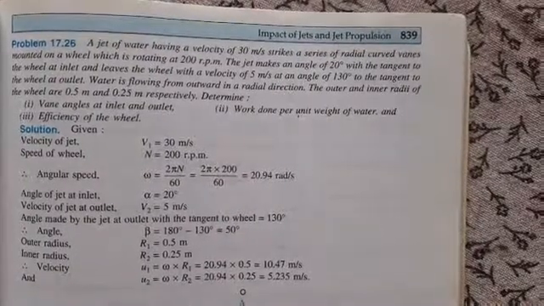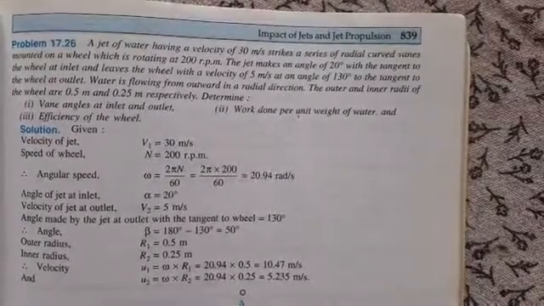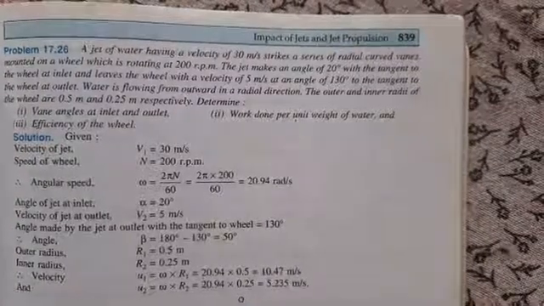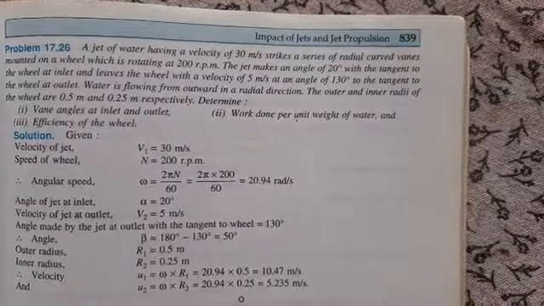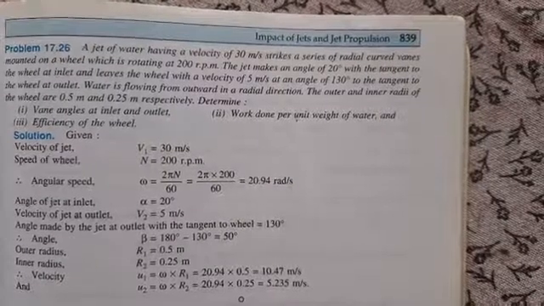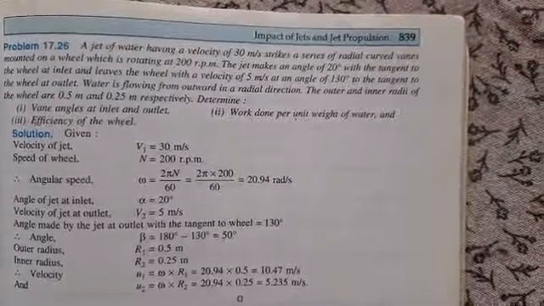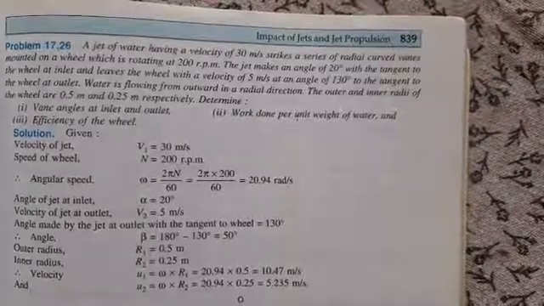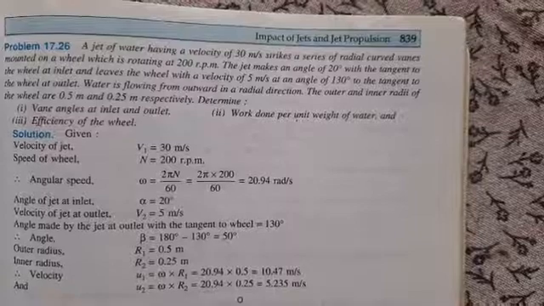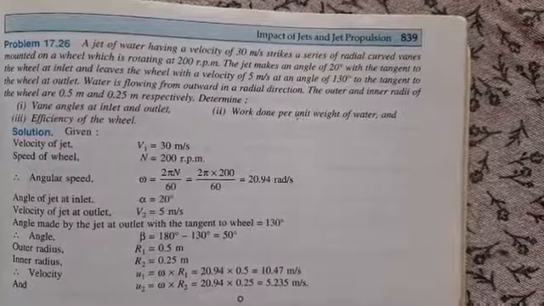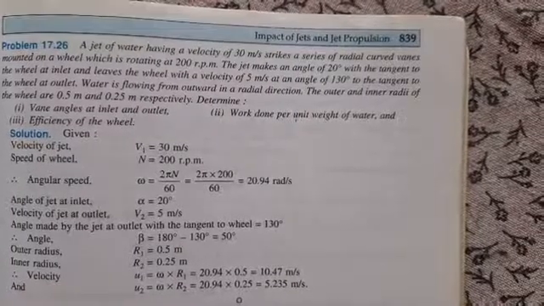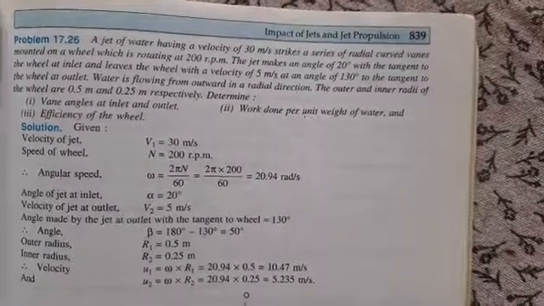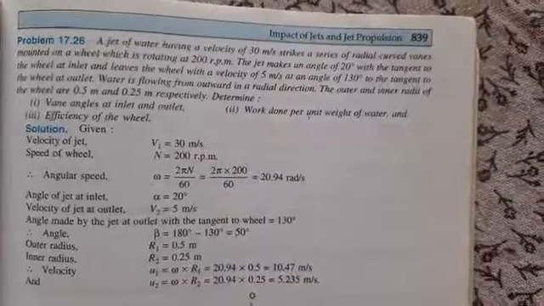Water is flowing outward in radial direction. The outer and inner radii of the wheel are 0.5 meter and 0.25 meter respectively. Determine the vane angle at inlet and outlet, the work done per unit weight of water, and third, the efficiency of the wheel.